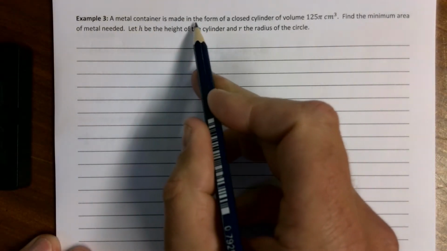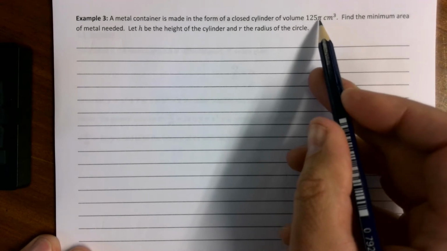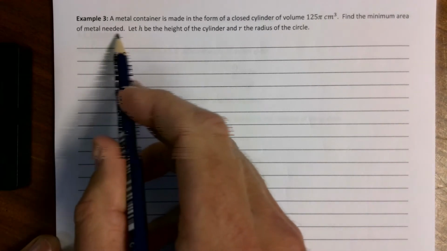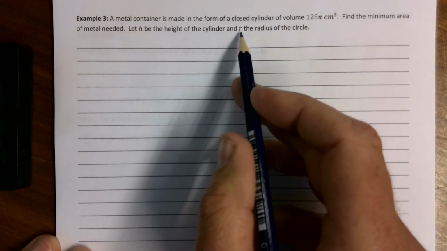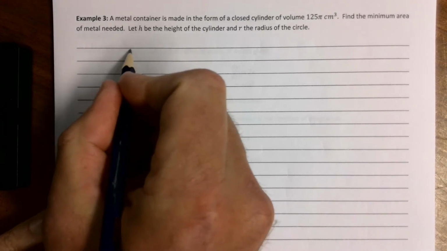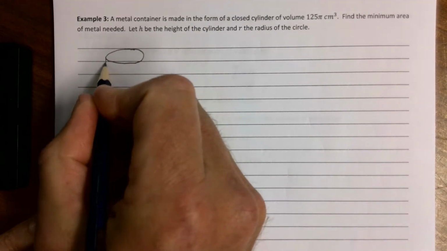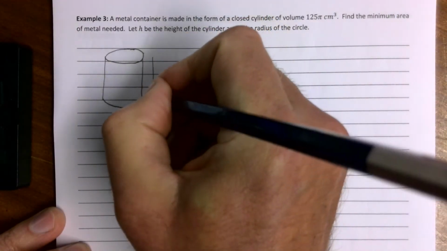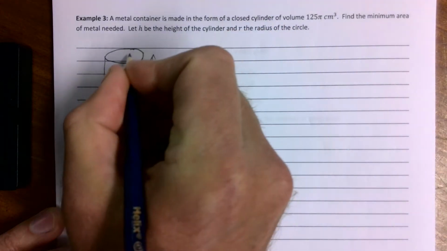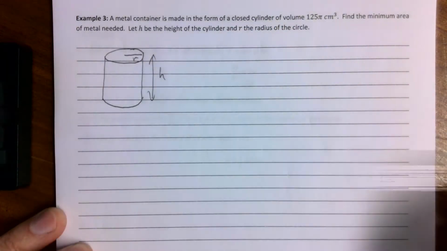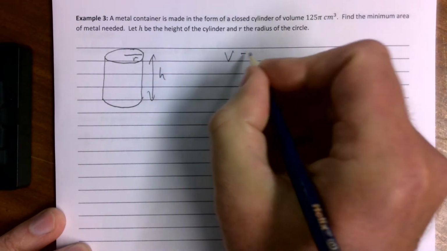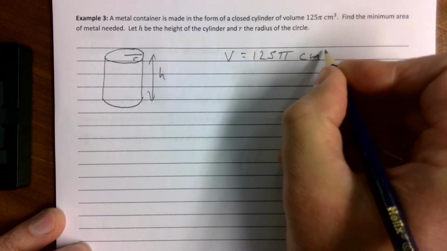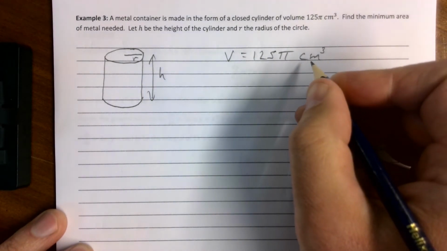A metal container is made in the form of a closed cylinder, volume 125 pi centimeters cubed. Find the minimum area of metal needed. So it's the surface area of the metal. Let h be the height of the cylinder and r be the radius of the circle. So we have ourselves a wee cylinder here. This here is h, and this here then is r, and we know that the volume is 125 pi centimeters cubed. That's not the thing we're differentiating, it's the surface area.